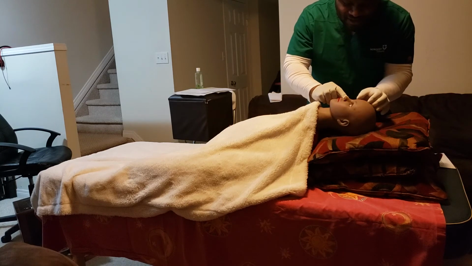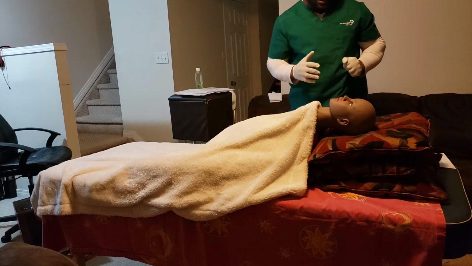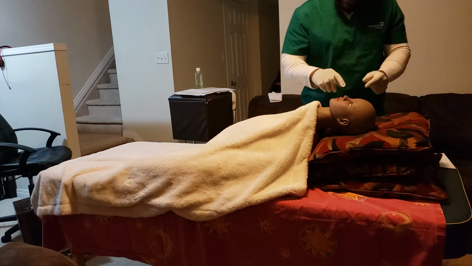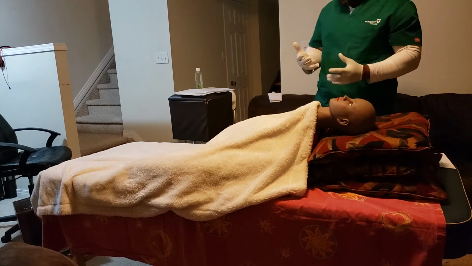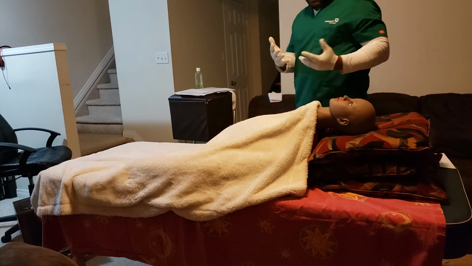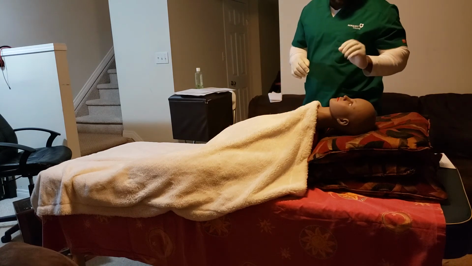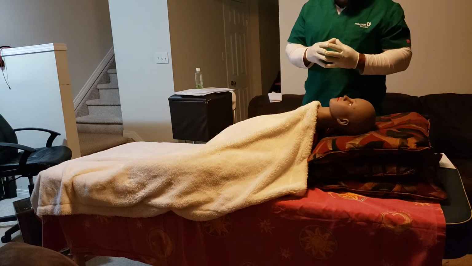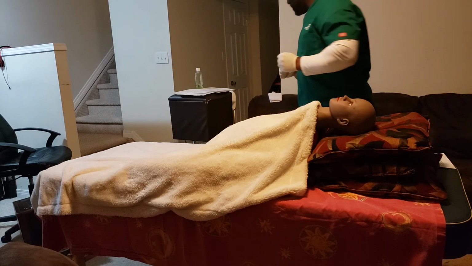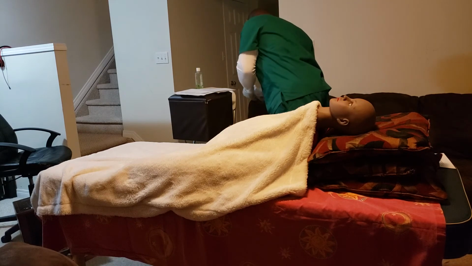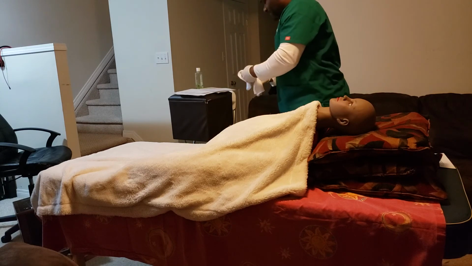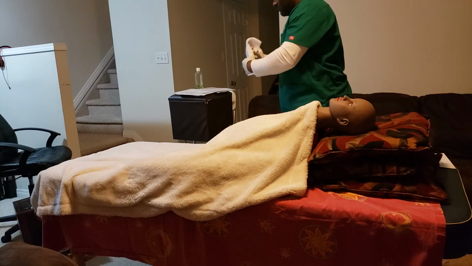I can see that you have a little bit of crust around the eye. Because I'm touching my patient, that's why I'm wearing my gloves. So I'm going to try to moisten that and remove the crust that is in the inner canthus and around the eyes. So I'm taking that and I'm going to wet that a little bit.